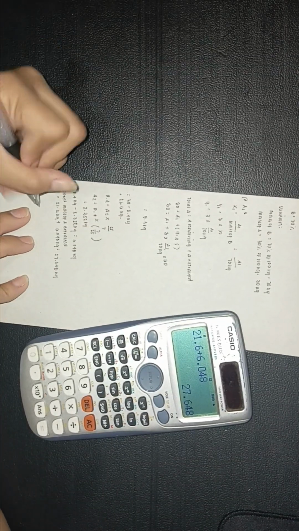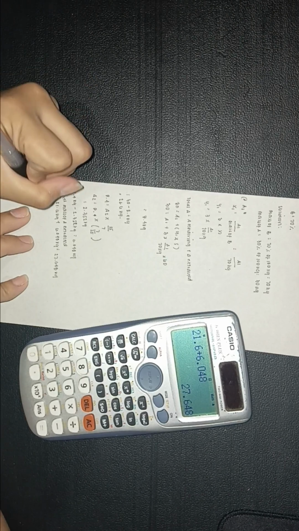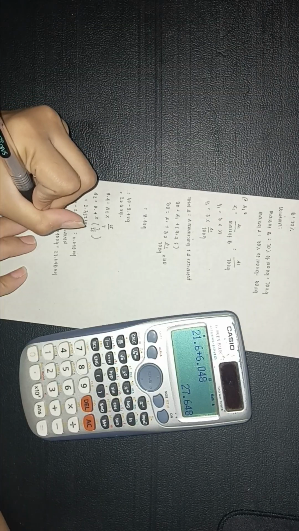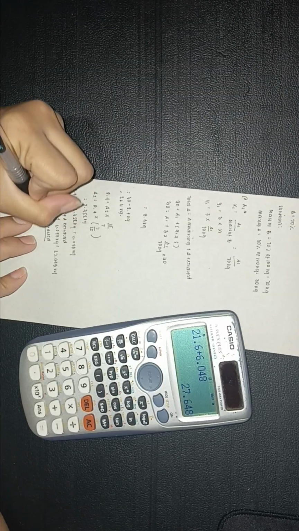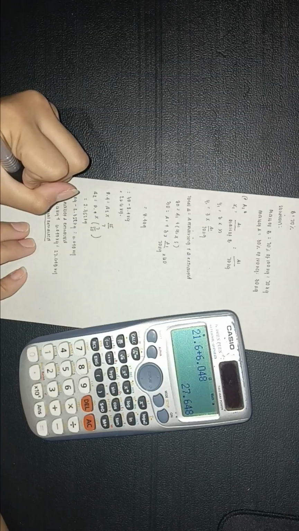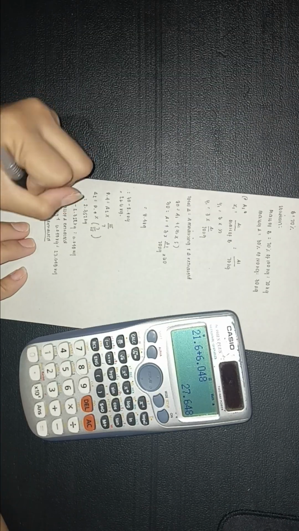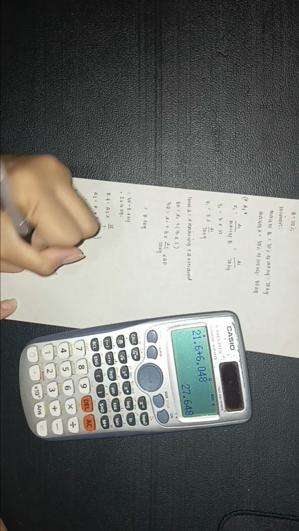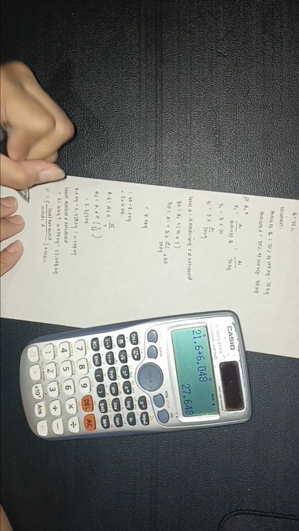For the percent recovery, we have the formula total extracted over initial A, multiplied by 100%.